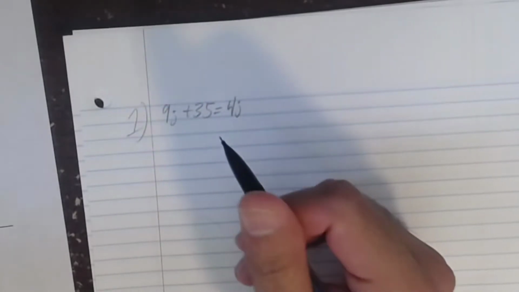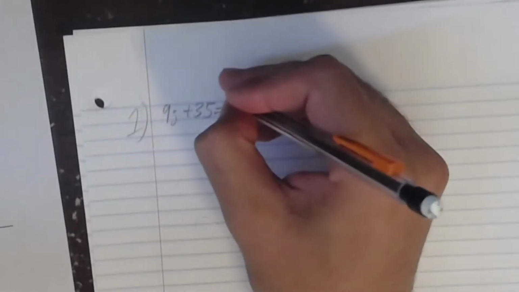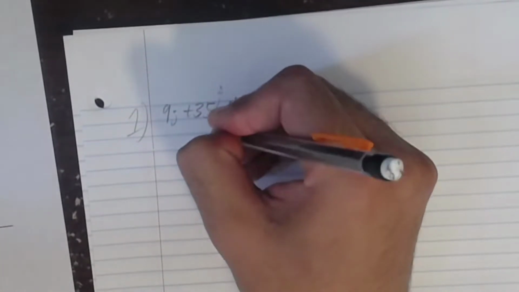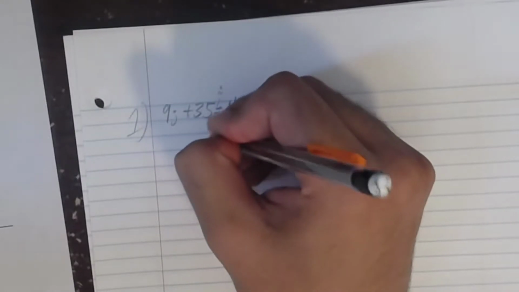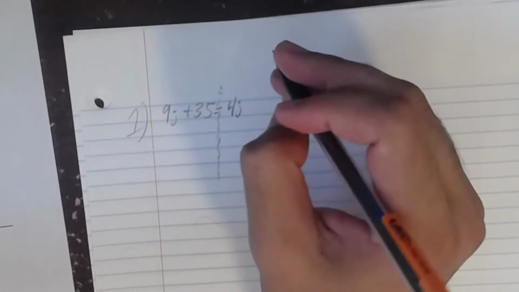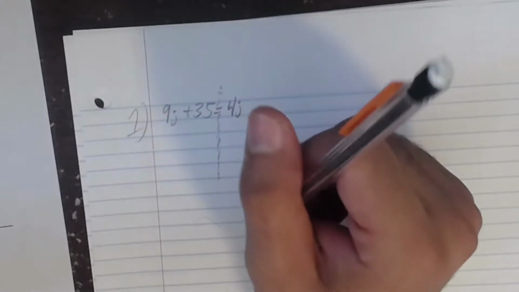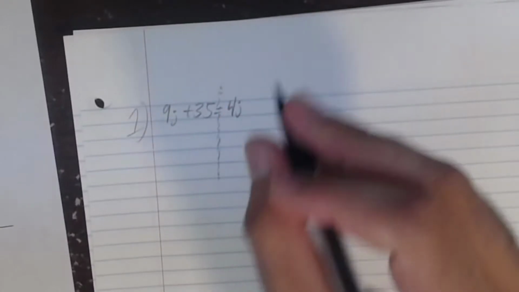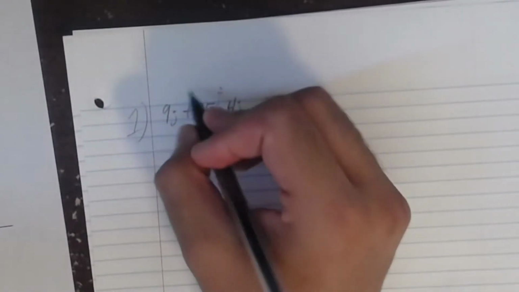Like I always do, we do the dotted line. And then set our variable.